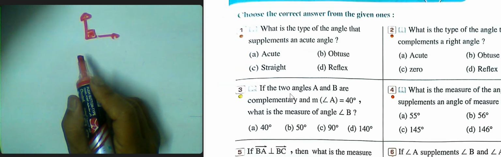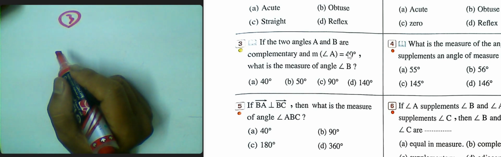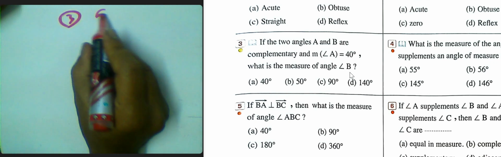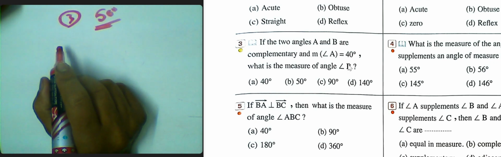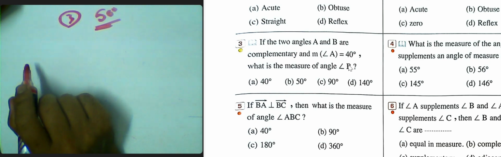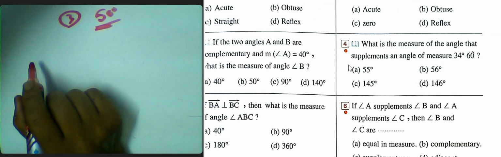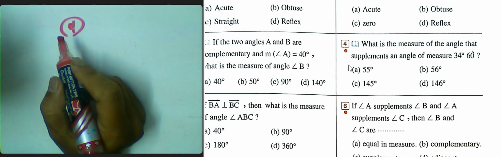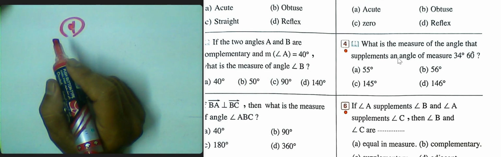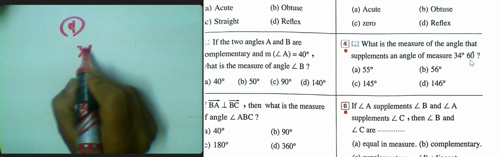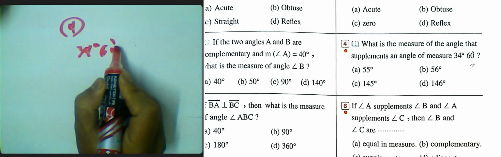Next, question number 3. If two angles A and B are complementary, and the measure of angle A is 40, then the measure of angle B equals 50 degrees. We call angles complementary when the sum of them equals 90 degrees. Question number 4. What is the measure of the angle that supplements an angle of 34 degrees and 60 minutes?